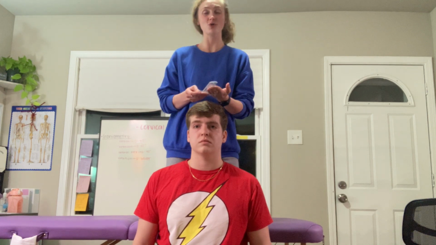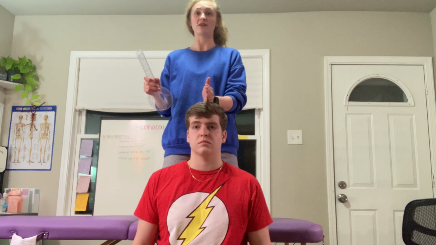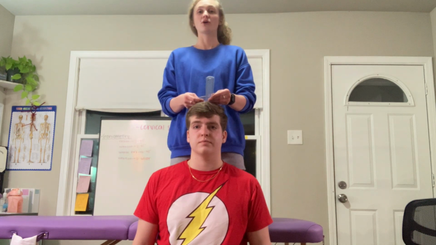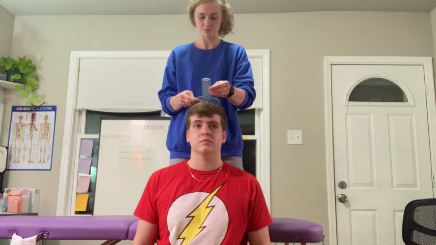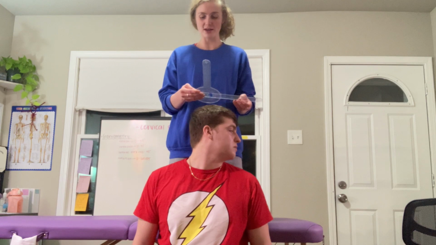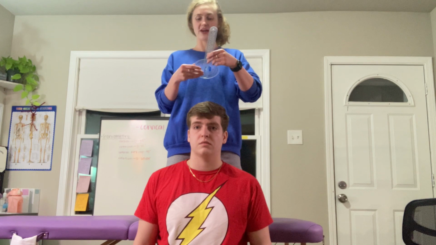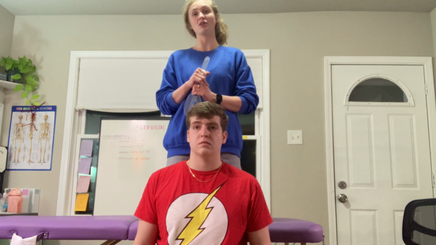And back. Nick has 90 degrees of rotation on the right-hand side. Your stationary arm that is not moving is in line with your acromion and your ASIS. Your moving arm is going to stay in line with the midline of the skull. Now we're going to go towards the left-hand side. And our patient has 90 degrees of cervical rotation to the left-hand side.